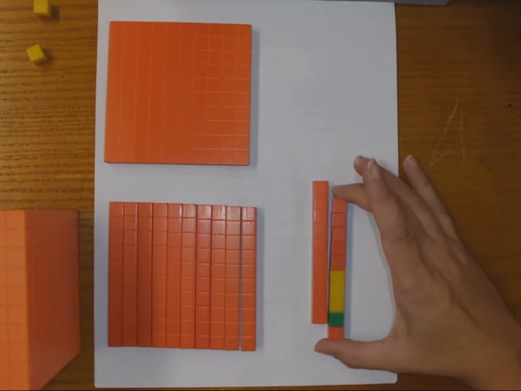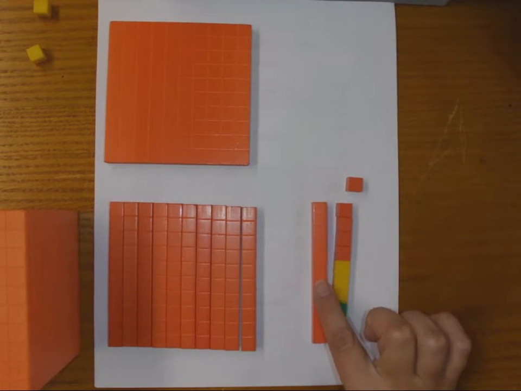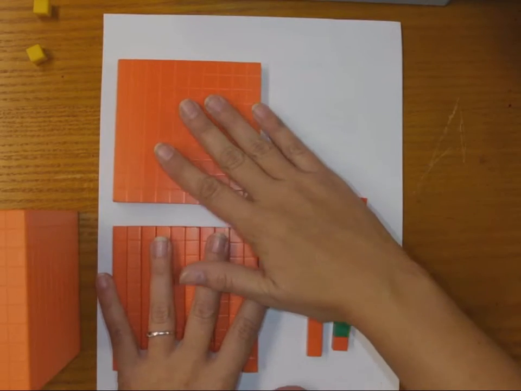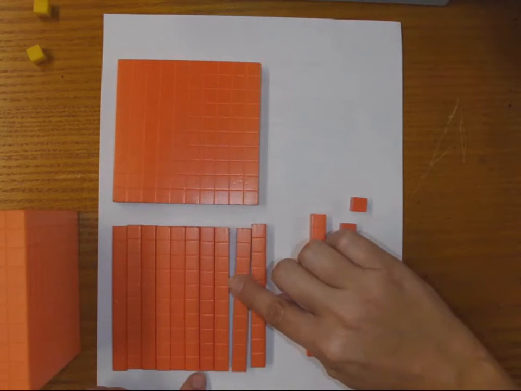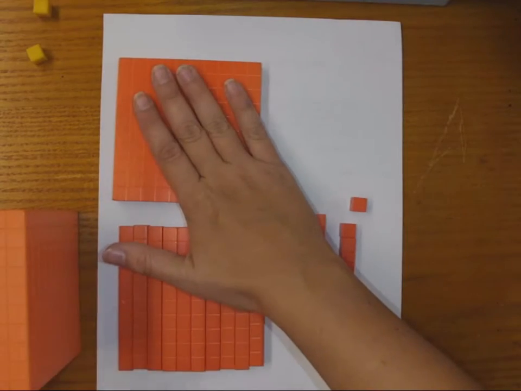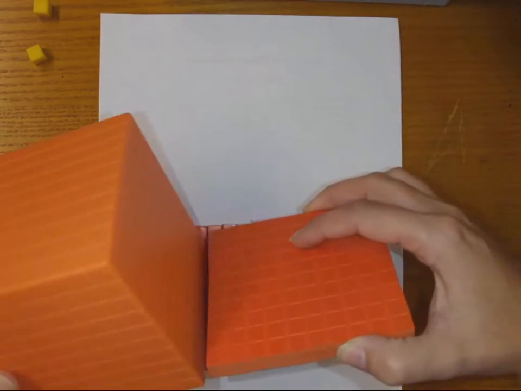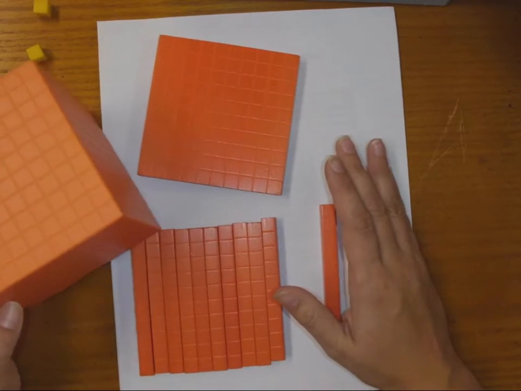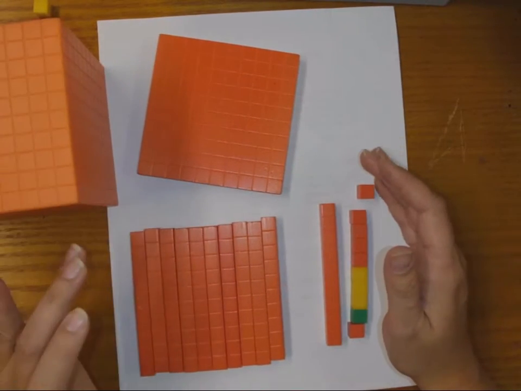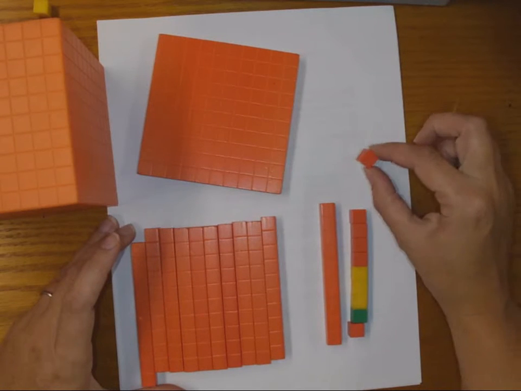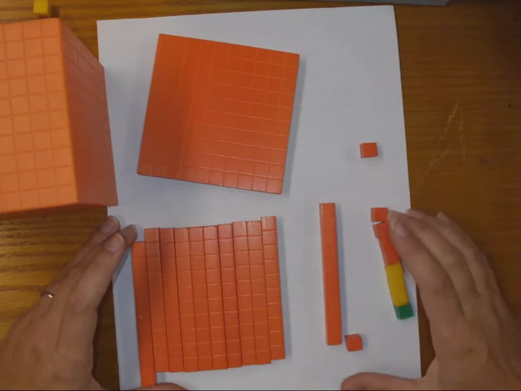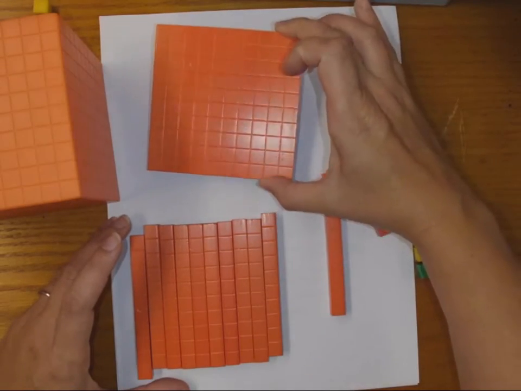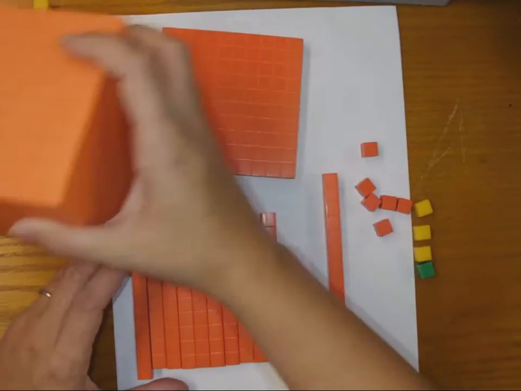So essentially, 1 unit right here, this long is equal to 10 units. This flat has 10 units on this, 10 on this, so 10 times 10 is 100. And then if this is 100, 10 of those would make 1,000 here. So these are manipulatives that you can use to represent place value. This would represent the ones place, the units would. This would represent the tens place. This would represent the hundreds place. This would represent the thousands place.